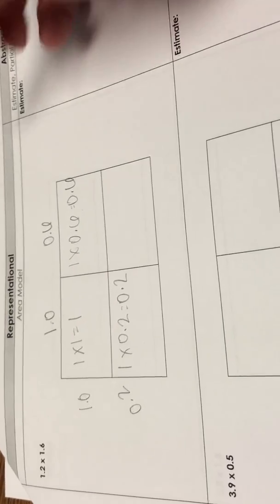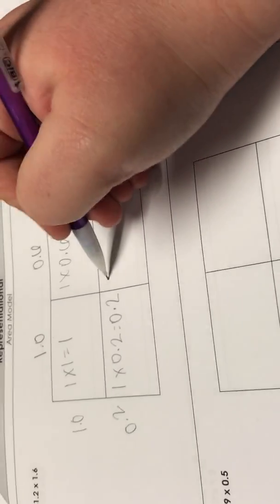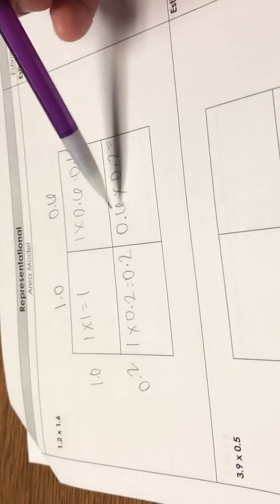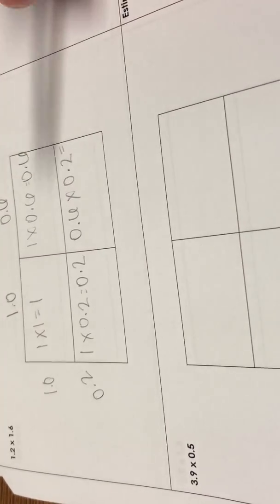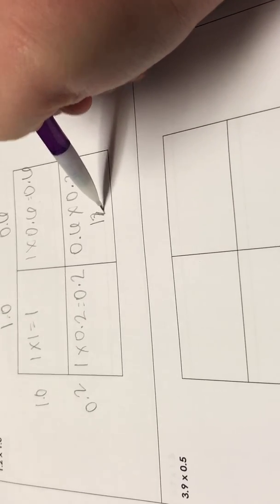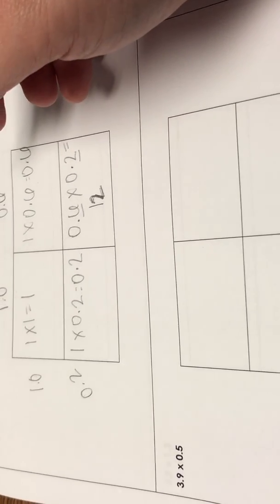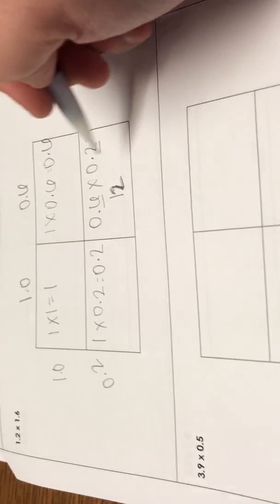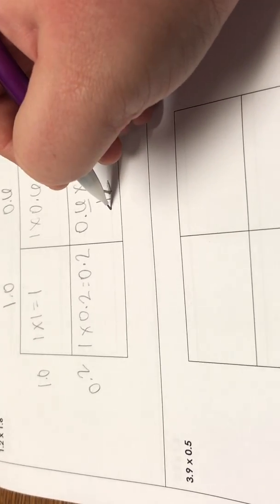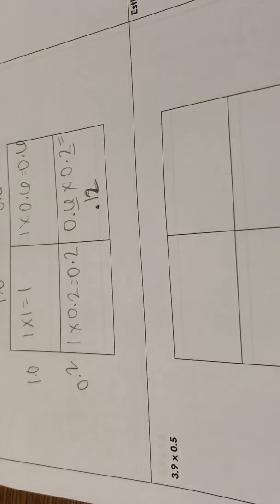Here's where it gets a little tricky. 6/10 times 2/10, right? We discussed yesterday that we saw this pattern. 2 times 6 is 12. How many numbers come after the first decimal? 1. How many numbers come after this decimal? 1, for a total of 2 numbers. So my answer should be 12 hundredths.